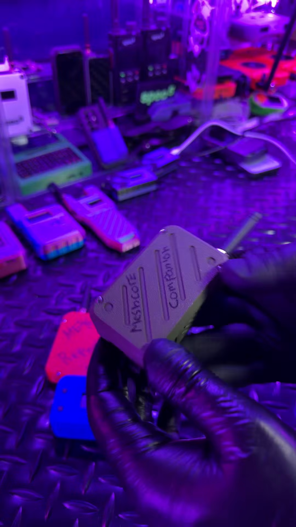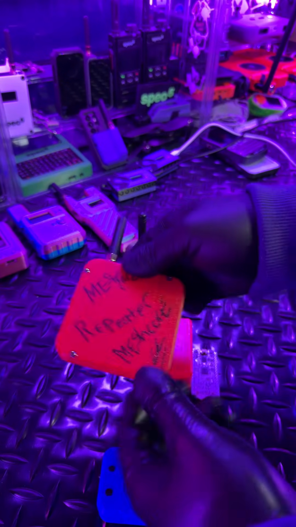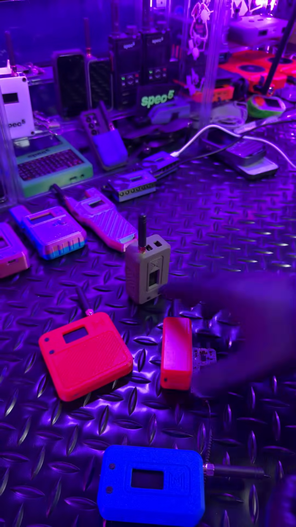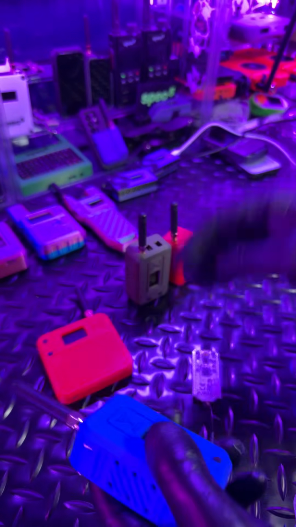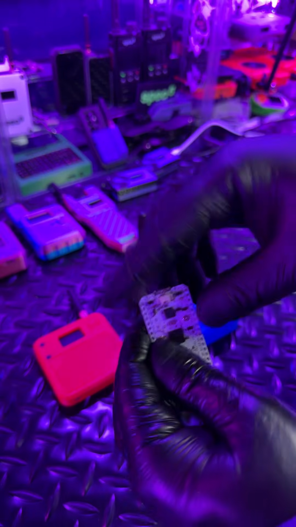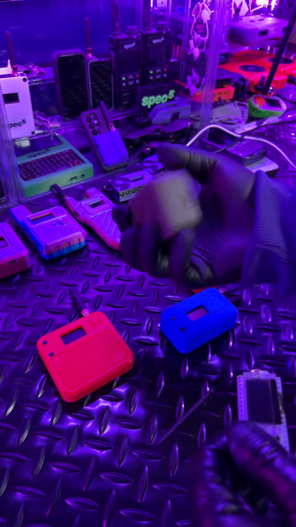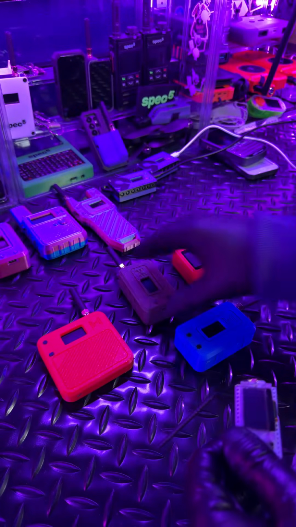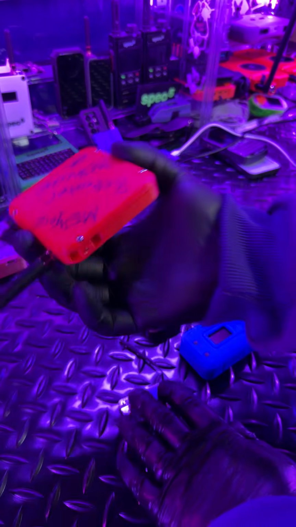So I have right here, this is the MeshCore companion. This is the MeshCore repeater. This one is another companion. I think this is the server room. And this guy right here is a MeshCore companion, but this is the USB version. So we're going to go over a little bit about that tonight, some things about MeshCore, and explain a little bit about the difference.